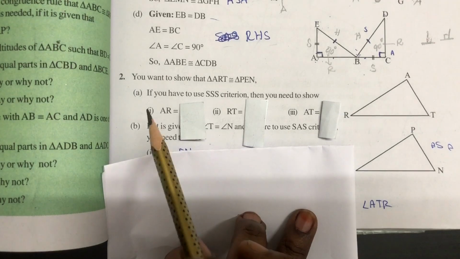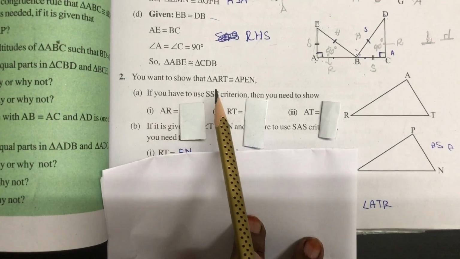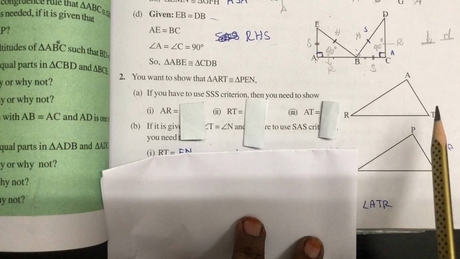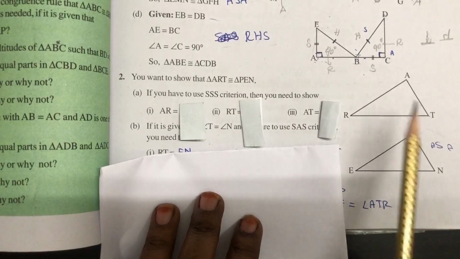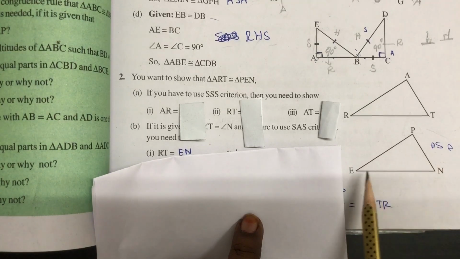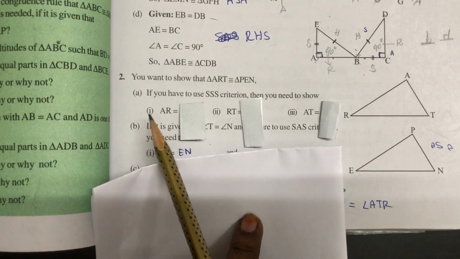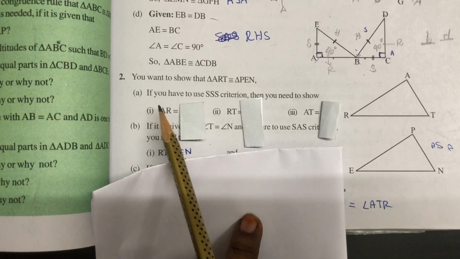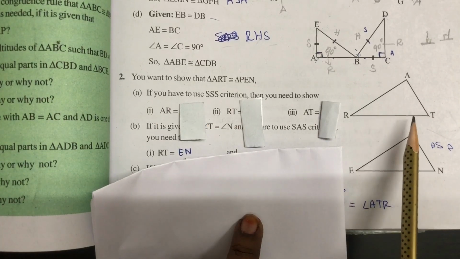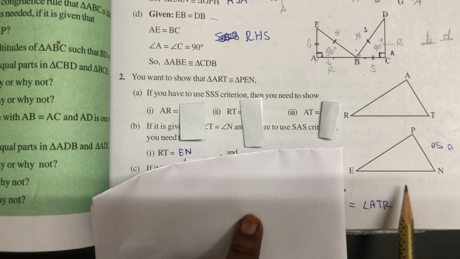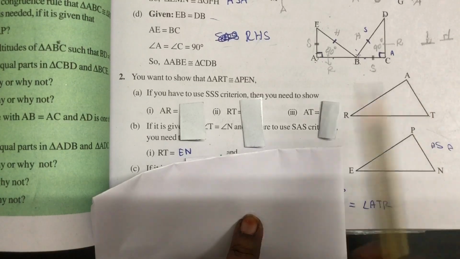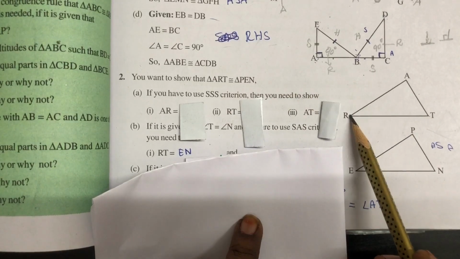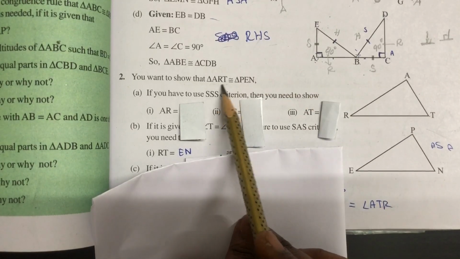Next, second question. You want to show that triangle ART is congruent to triangle PEN. If you have to use SSS congruence, then you need to show all three sides should be equal, right? So AR must be equal to PE. The order should not get changed.